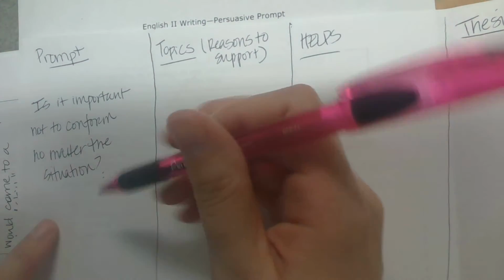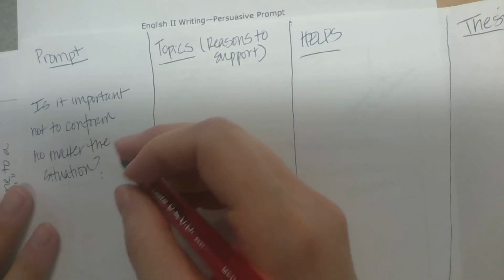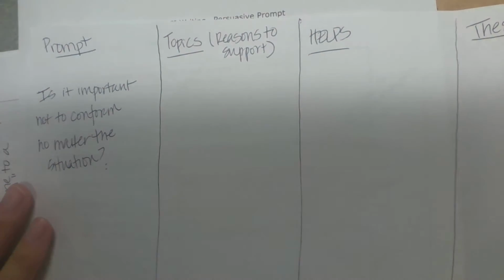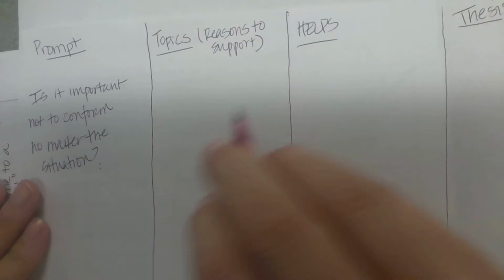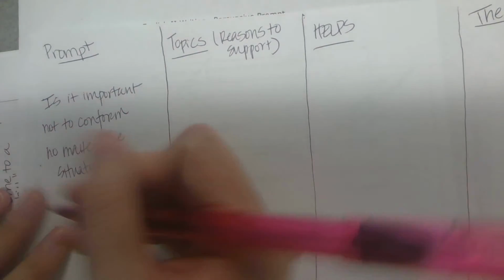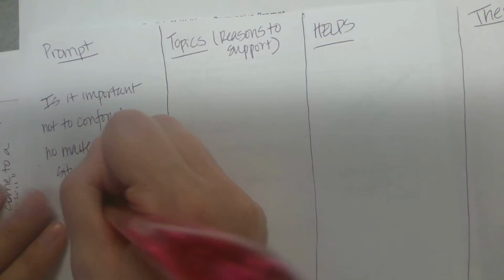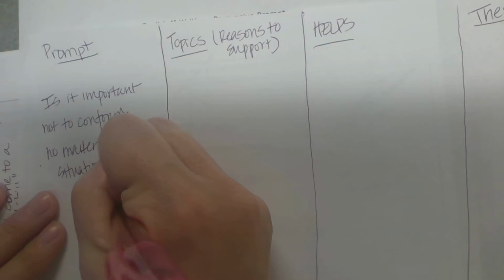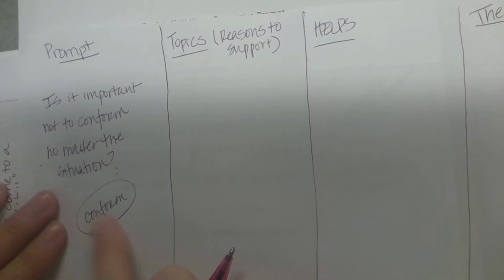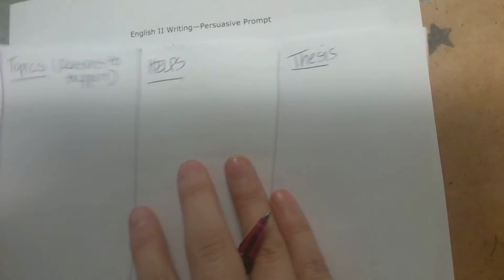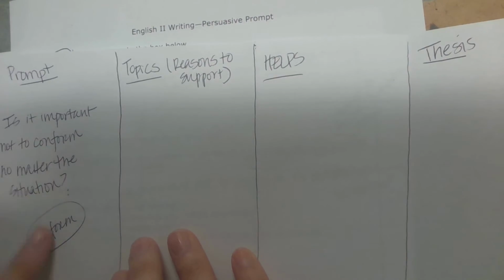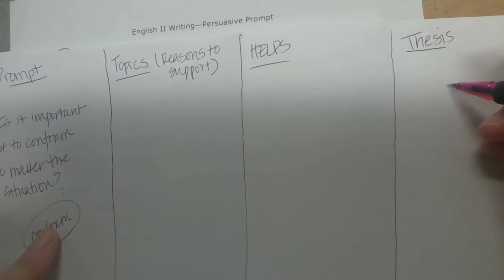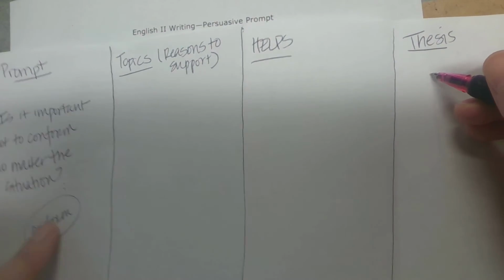So if I decide that I want to take the argument that sometimes it is necessary to conform to a situation. Okay, so that's different from my last module. So is it important? So if I want to go with it's okay to conform sometimes, I'm going to model that thesis for you. So I'm going to model for you the pattern that I've decided what position I'm going to take, and now I'm going to go over and get a thesis started. Okay, but again, you can do it a lot of different ways.